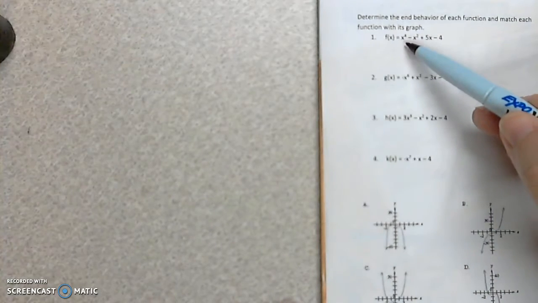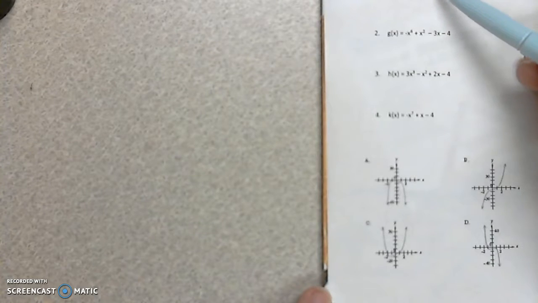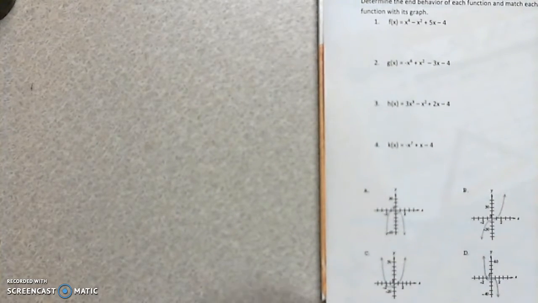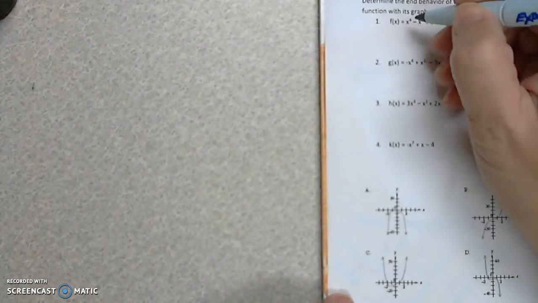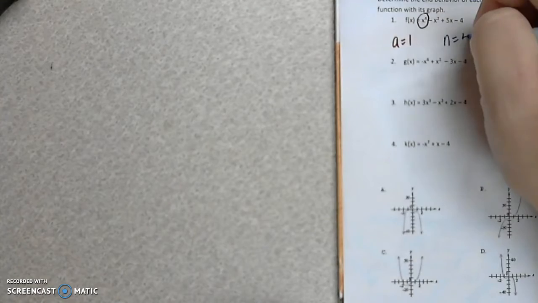Alright, so when we look at the function, I notice that my exponents are in descending order, 4, 2, 1, and then no letter. So I'm going to look at my leading term, and that's this right here. And my A is a 1, that's greater than 0. And then my N, my exponent, is a 4.